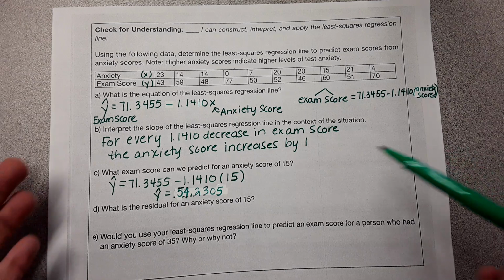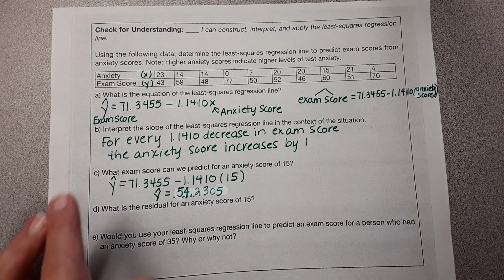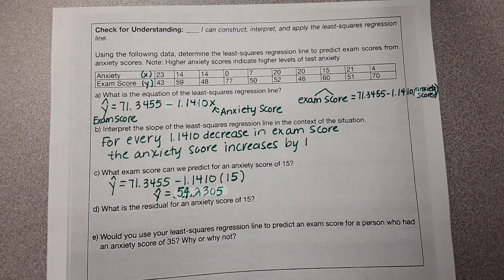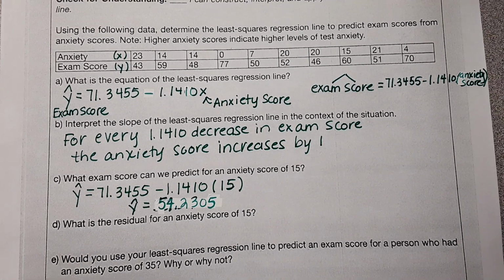So we discussed the slope and how to interpret it. You guys, this is not the end-all be-all sentence. You just have to make sure that your exam score goes with the correct number and you know it decreases and your anxiety score increases. And then, as you probably have noticed, I have made a mistake yet again. But when you plug in 15, your predicted value is 54.2305.